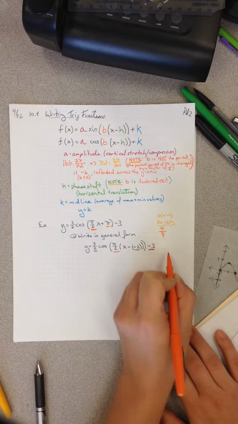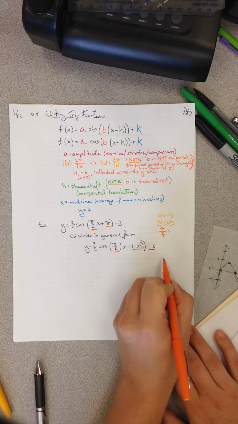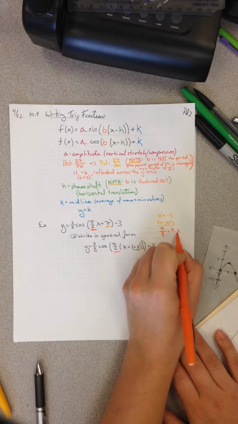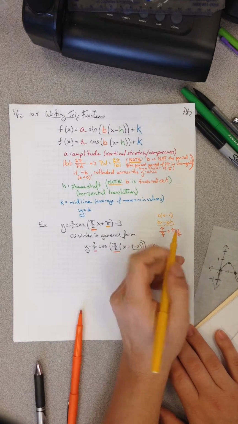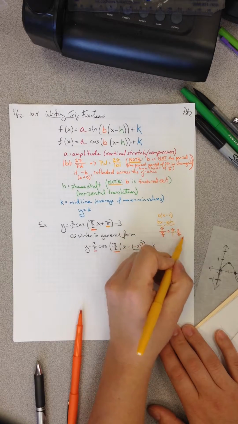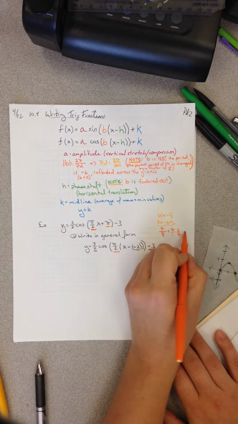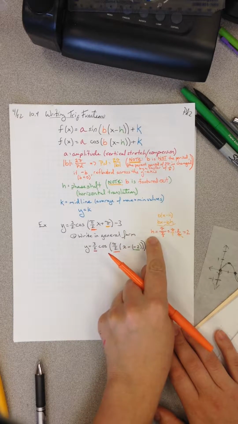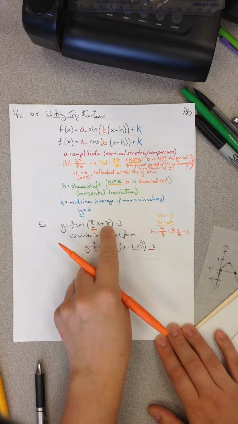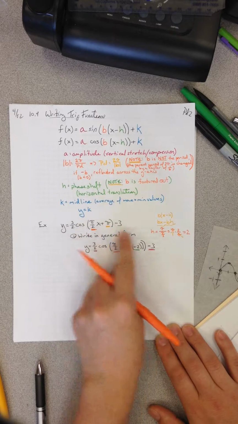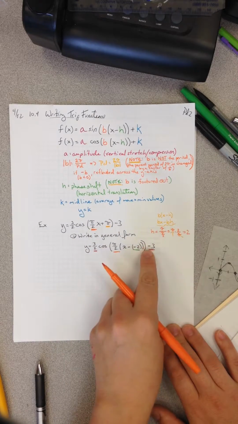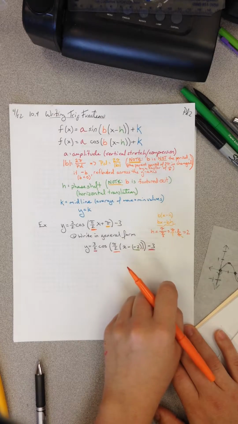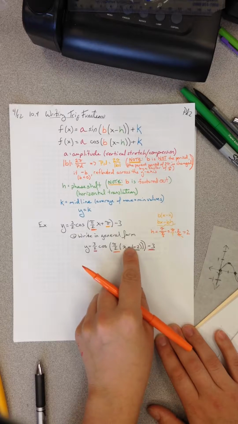But in order to do that, we need to multiply by the reciprocal. So pi times 2 over pi, which of course pi is over 1, and the pi's divide out. So that means h is 2, right? So to get h, we divide this by b, and that gives us the 2 we have here, because it would have been x plus 2.